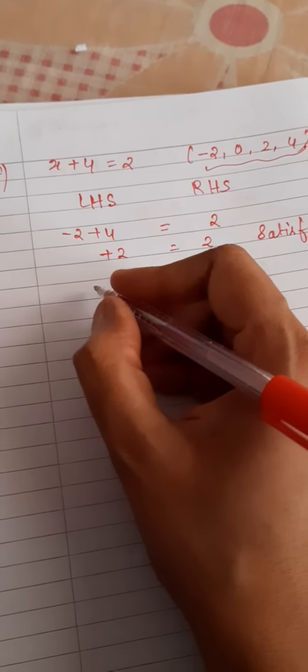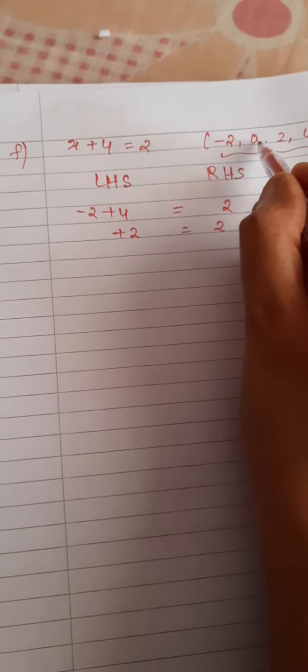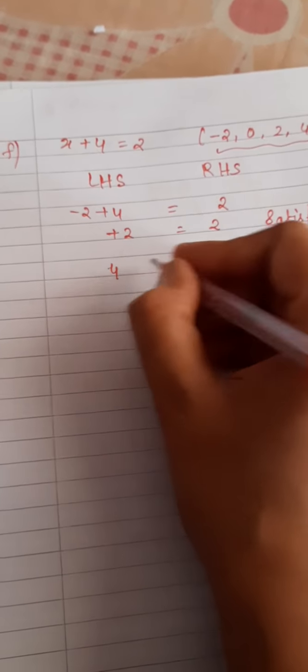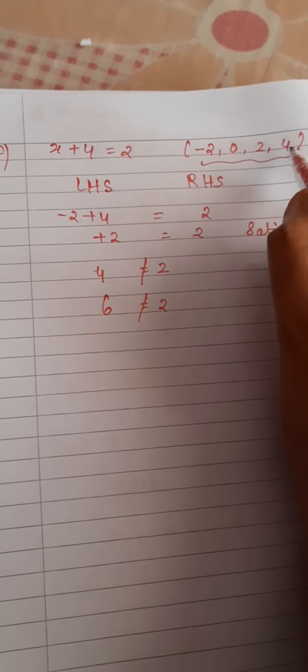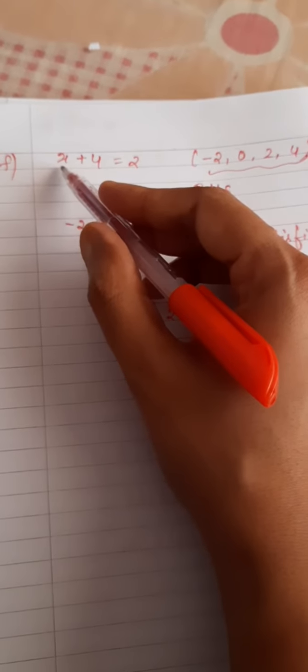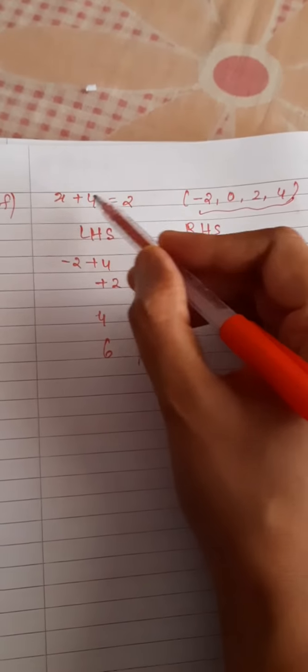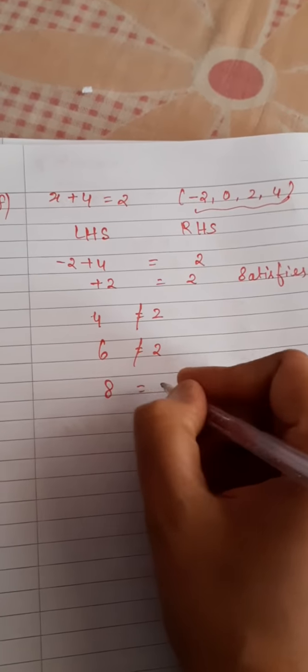Next, if you say x as 0, then 0 plus 4 is 4, equal to 2, not satisfying. Then x as 2, 2 plus 4 is 6, equal to 2, not satisfying. Then variable x equal to 4, so 4 plus 4 is 8, 8 equal to 2, not satisfying.